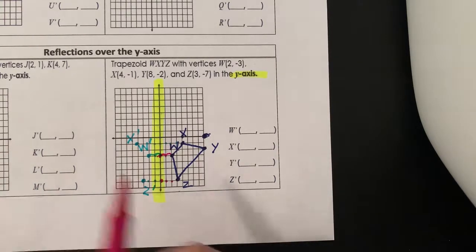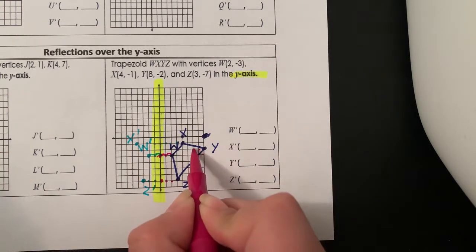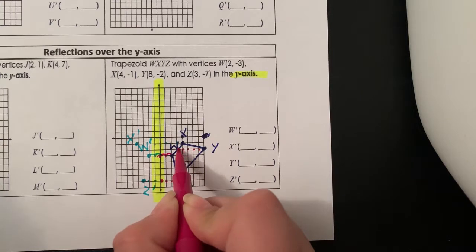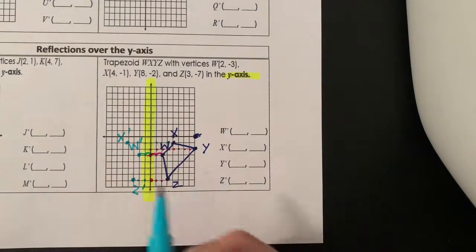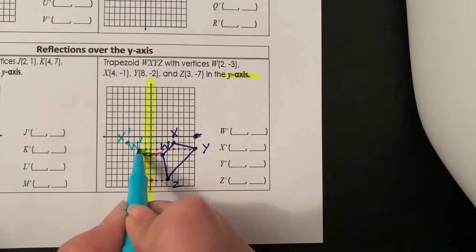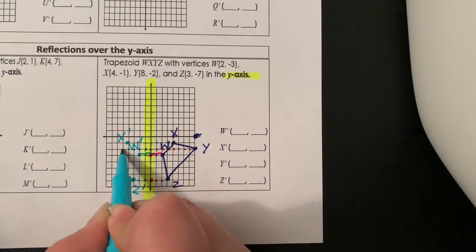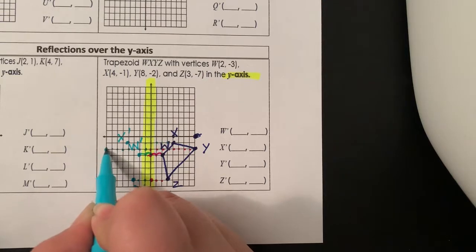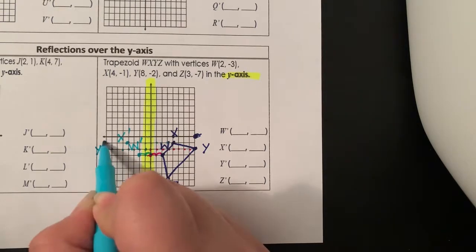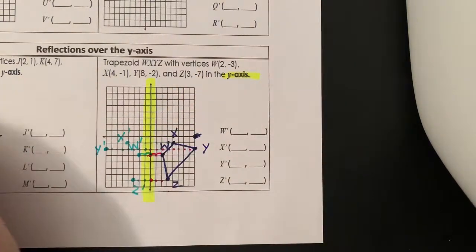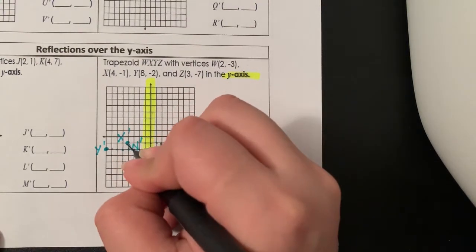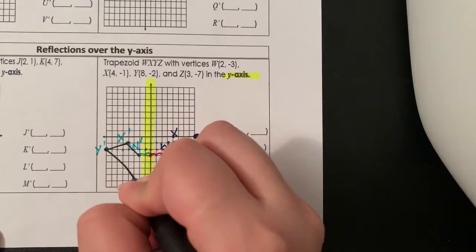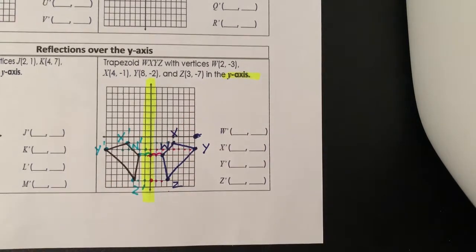And our last one, Y, we need to count 1, 2, 3, 4, 5, 6, 7, 8. So on our other side it is going to be 8 away. 1, 2, 3, 4, 5, 6, 7, 8. Y prime. Now I just need to draw my lines and connect them. And I have my reflected shape.